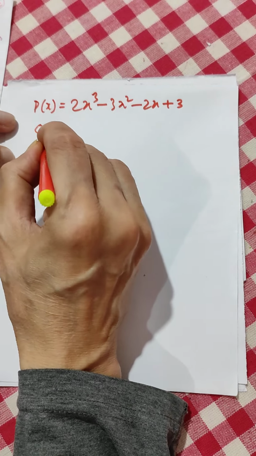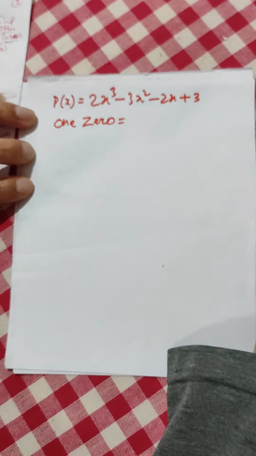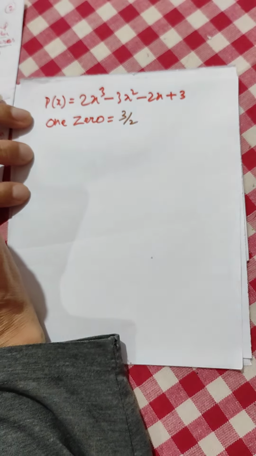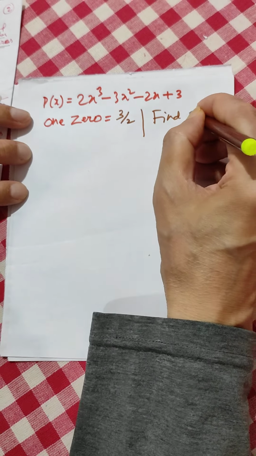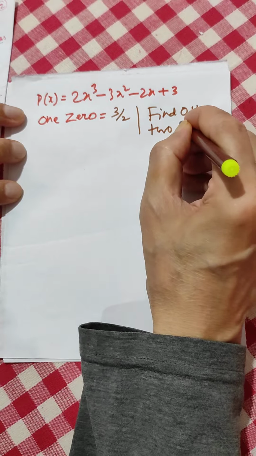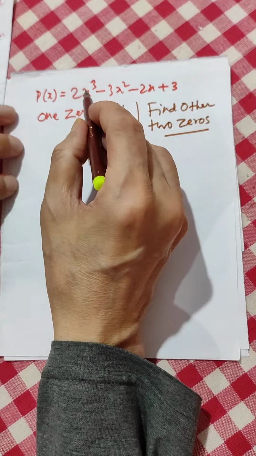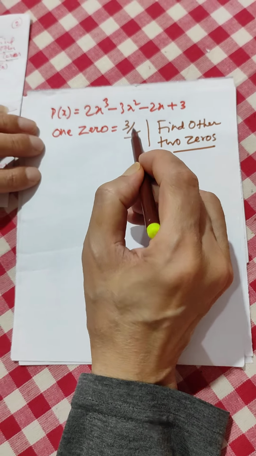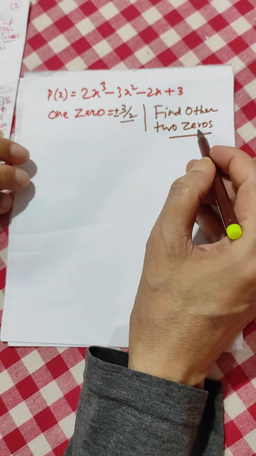Now 1 zero is given. 1 zero of this polynomial is given, and that is equal to 3 by 2, which is a given fraction. So the question is, find the other 2 zeros. This is the question. So this is a cubic polynomial, so it has 3 zeros. So 1 zero is given, this plus 3 by 2. Okay, so find the other 2 zeros.